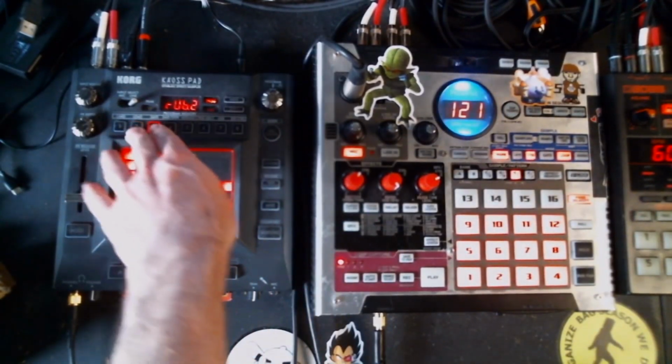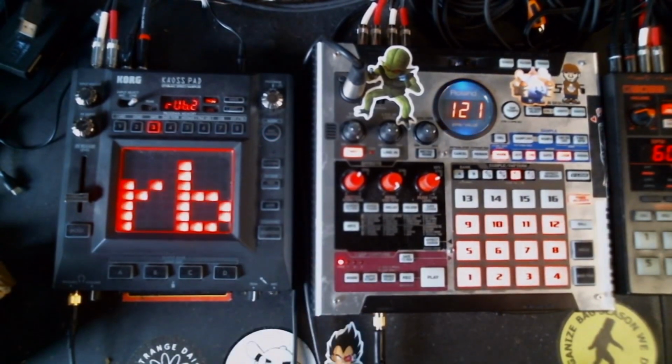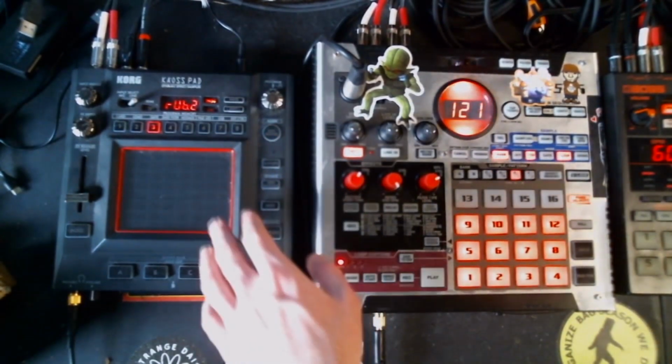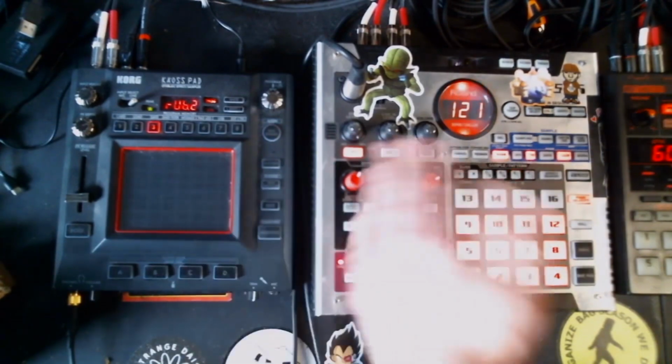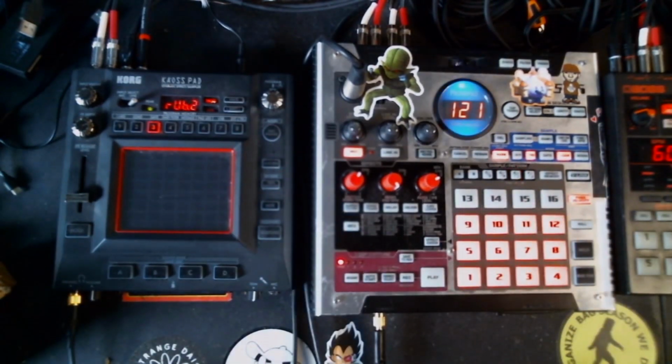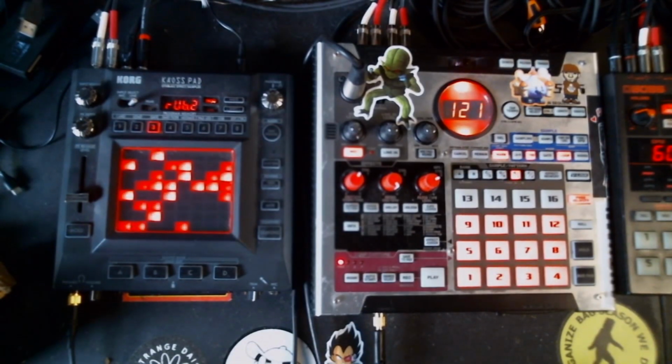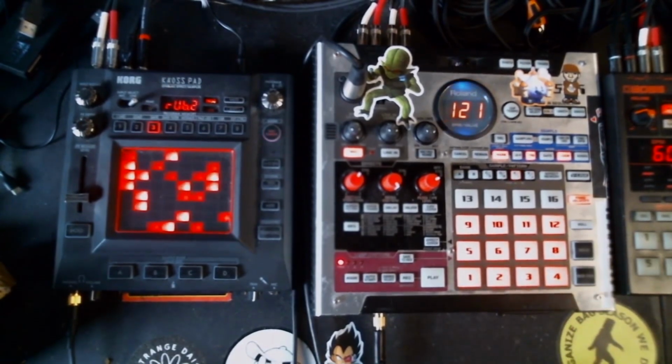Number 3 is a reverb. This has a couple reverbs, but this is the one I like the most. I'm not crazy about the SP reverbs, so this one's cool. Also, it's default set to a pretty long tail, so it's good for transitions as well. Example.